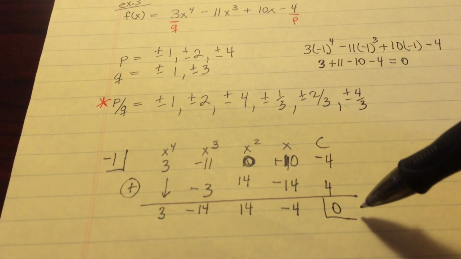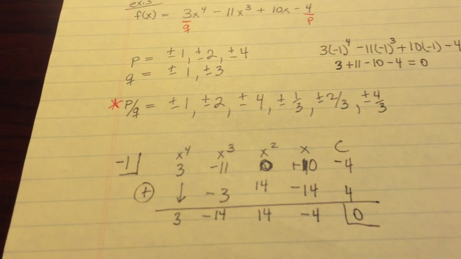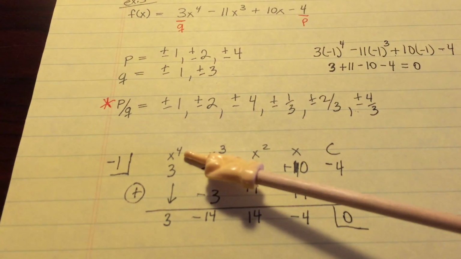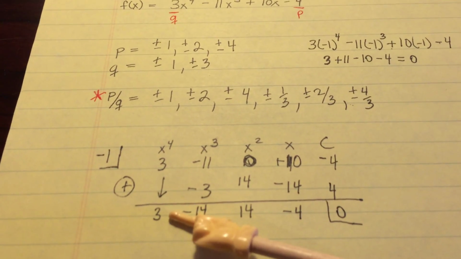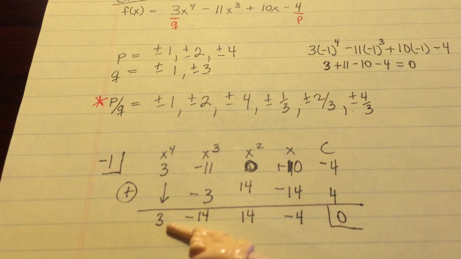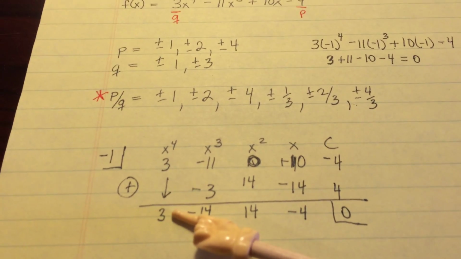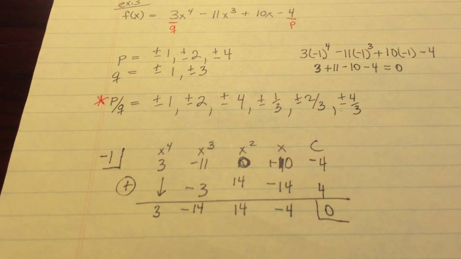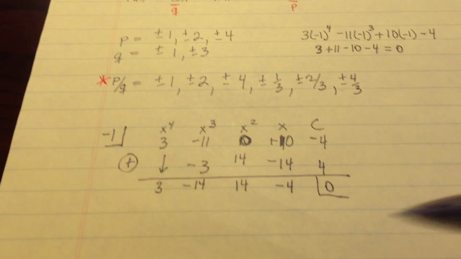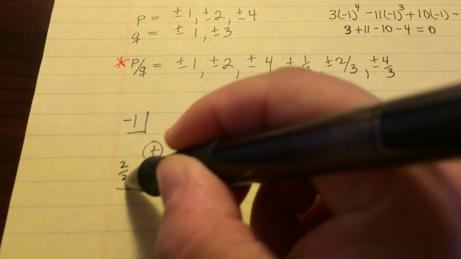Okay, so once we're here, what power are we on? That's determined from the highest up here. So if this is x to the 4th, we subtract 1, we're on x to the 3rd down here. If it's x to the 3rd, we still have another one to do because we want to get to x squared. So we would have to test out another number to make sure it works. Another number that works is 2/3. So 2/3 would be the number.